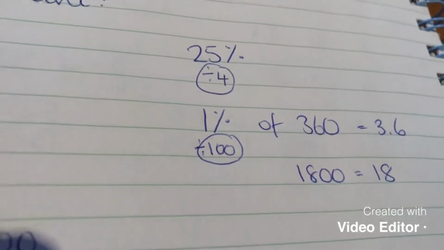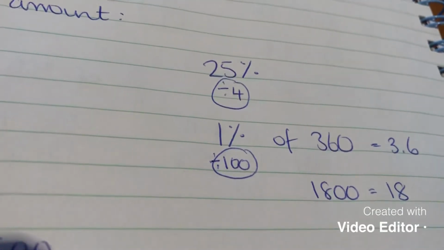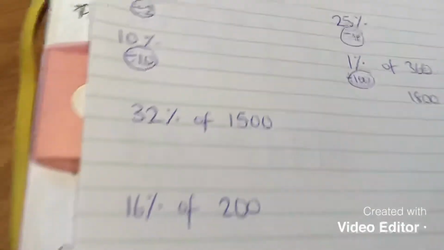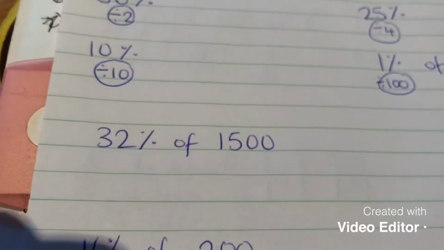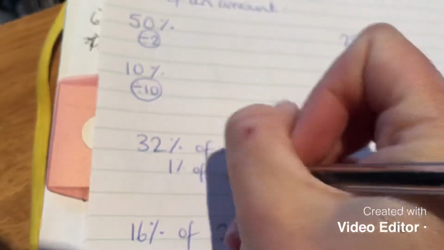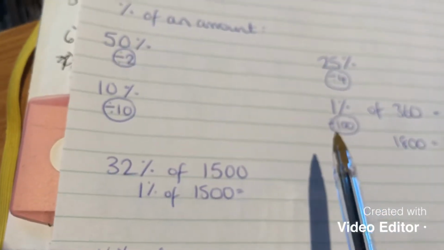And 1% is going to be a really important percentage to be able to find, because that's going to help us with some more complicated questions. So for example here, 32% of 1,500. So what I'm going to do to really make this easy is I'm going to find 1% of 1,500. And I know that to find 1%, I divide by 100.